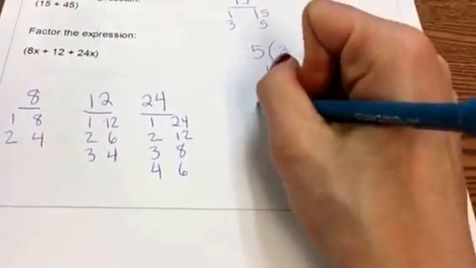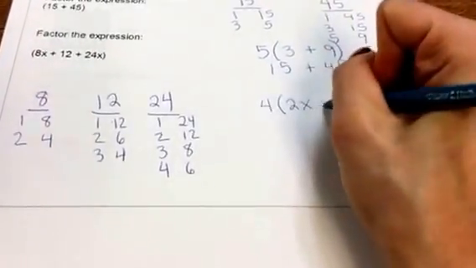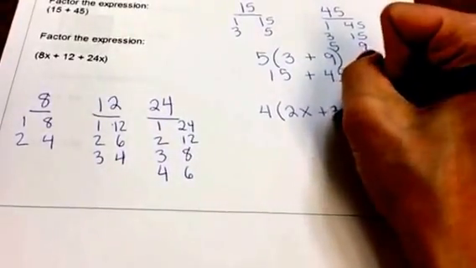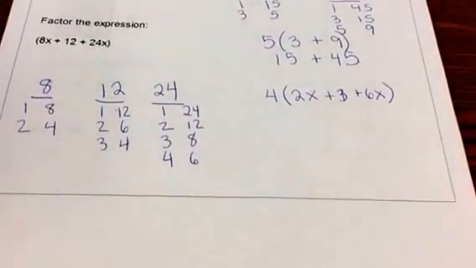So let's do 4. If I factor out 4, what I'm going to be left with on the inside is 2x plus 12. Oh, no, not plus 12. I factored out 4. Plus 3 plus 6x. So that's one way of doing it.